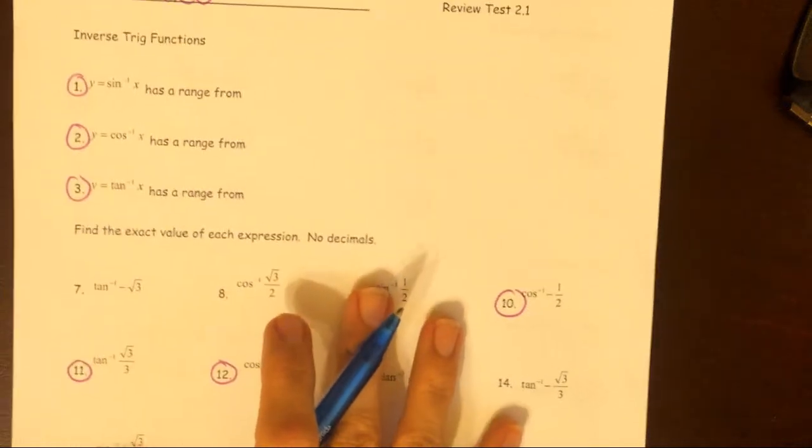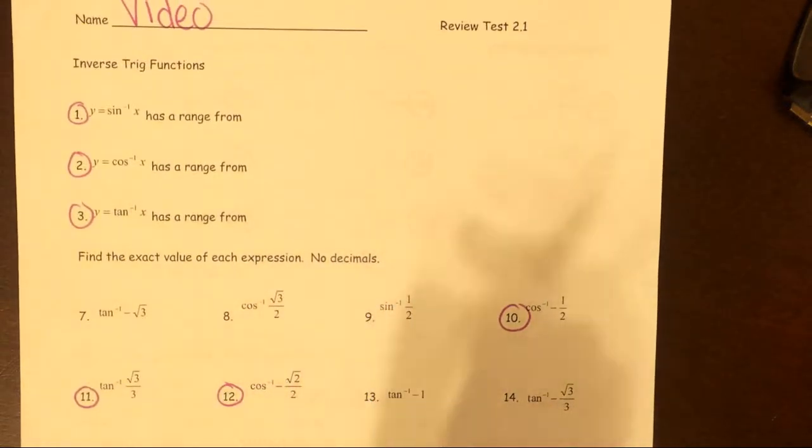So I'm going to work a couple of problems from the review sheet, not all of them. And at the very end, I will show you the answer key so you can go back and check any that I don't do with you.